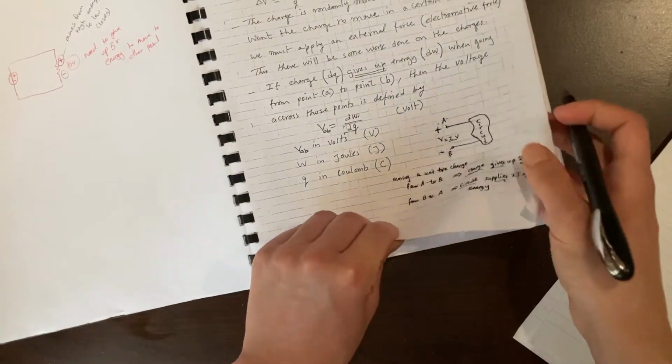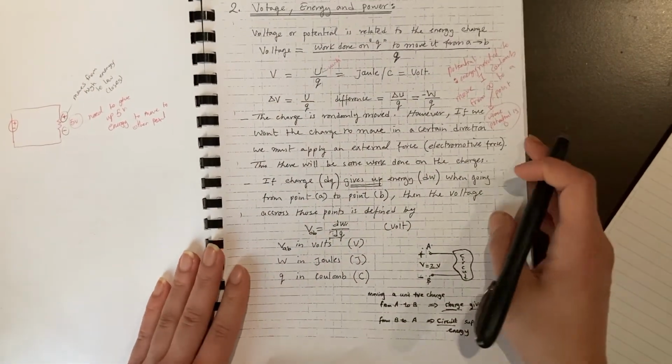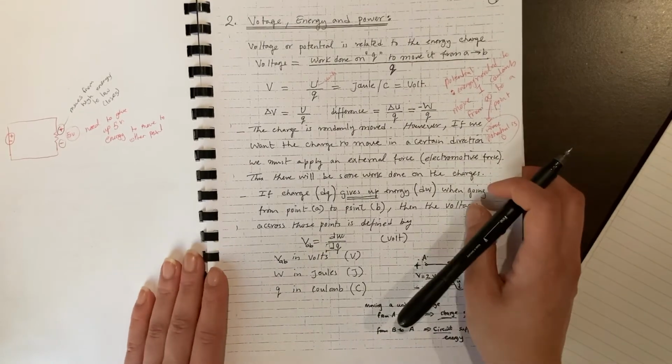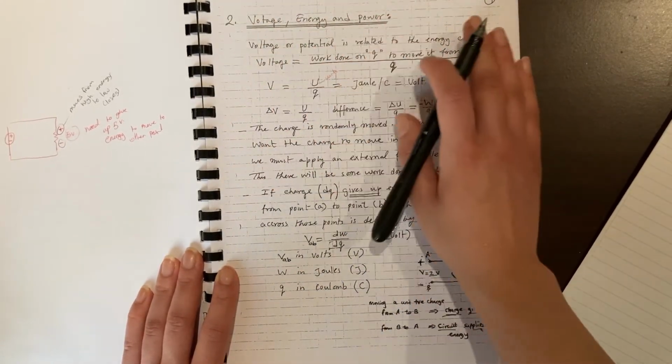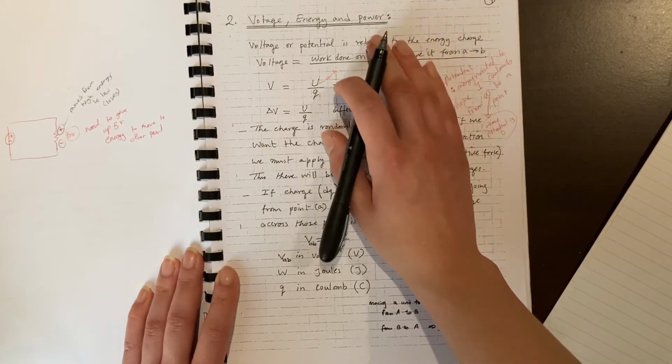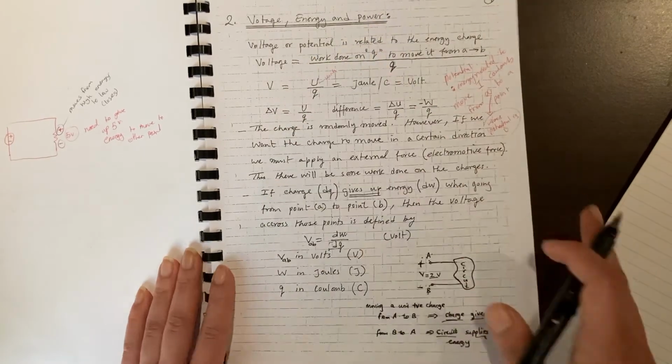So I guess that explains it, hopefully. I hope you guys understand what voltage is. Again, let's just recap. The voltage is related to the energy that is required, or the work done on a specific charge, divided by that charge.